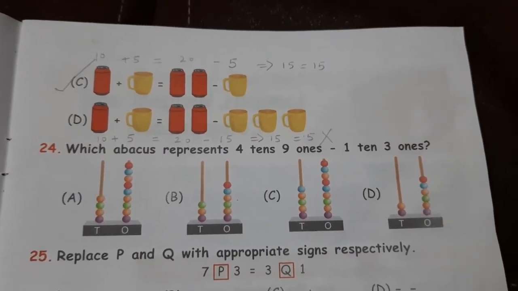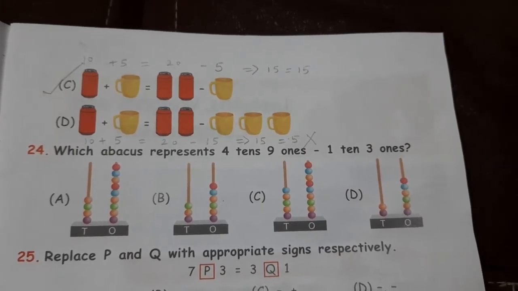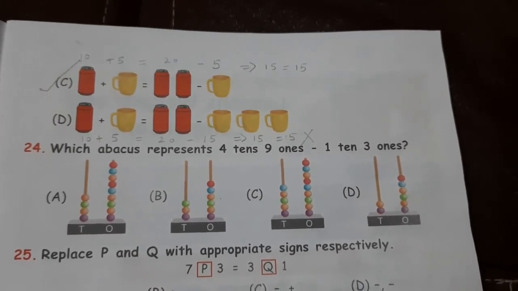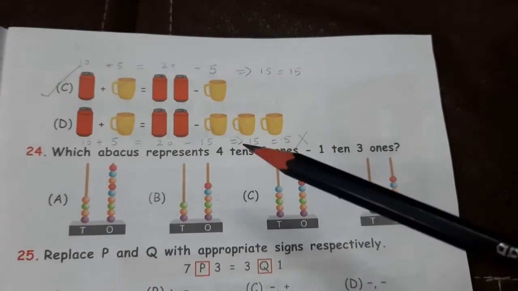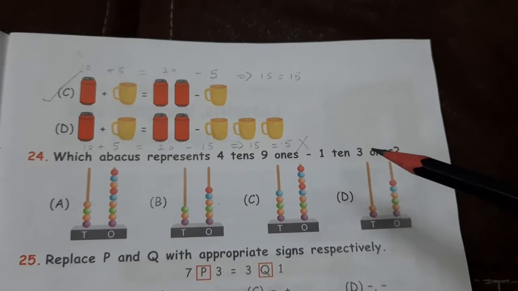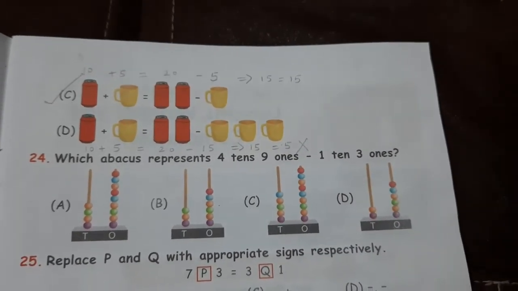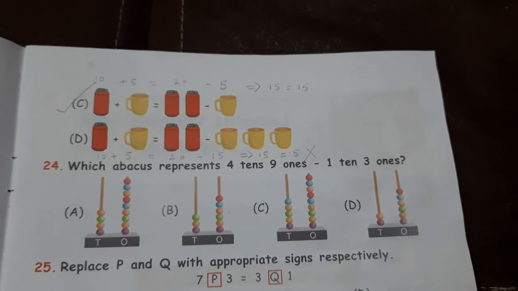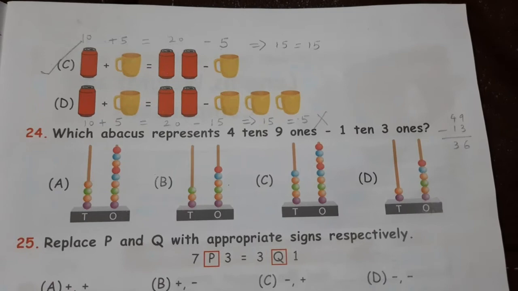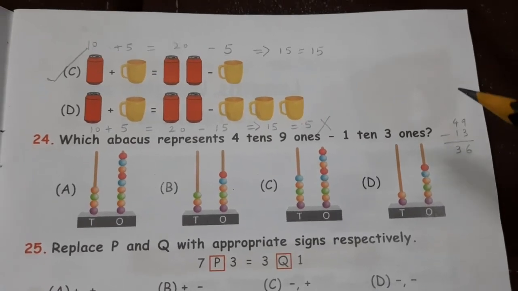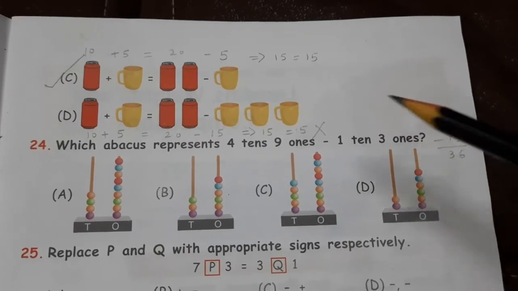Question number 24. Which abacus represents 4 tens, 9 ones minus 1 ten, 3 ones? Okay, so first we should do the subtraction here. And then जो answer रहता है, let us see if that is present on the abacus and which abacus it is there. Okay, so let's do the subtraction first. So doing the subtraction, what I get? 49 minus 13 is equal to 36.